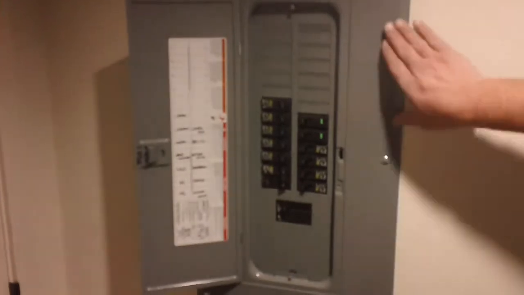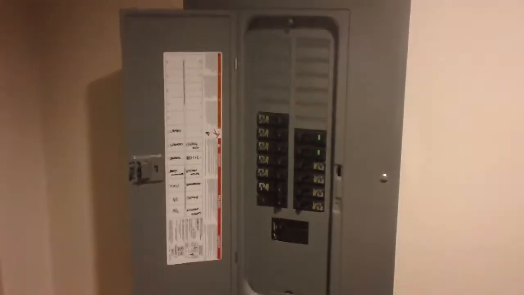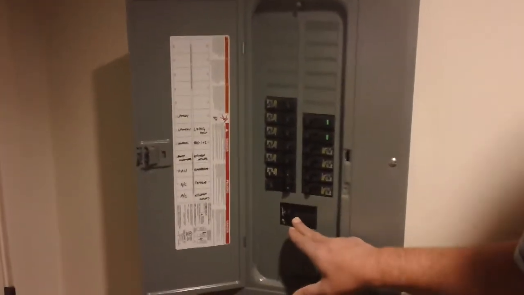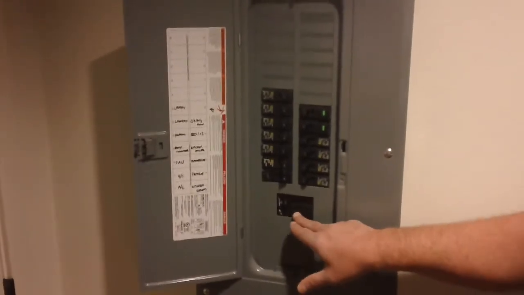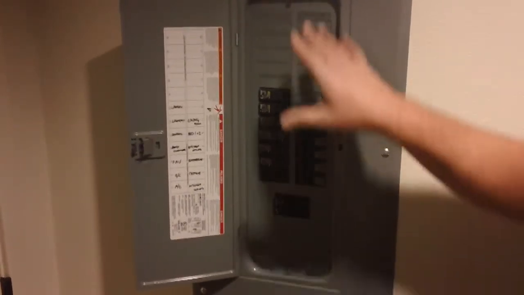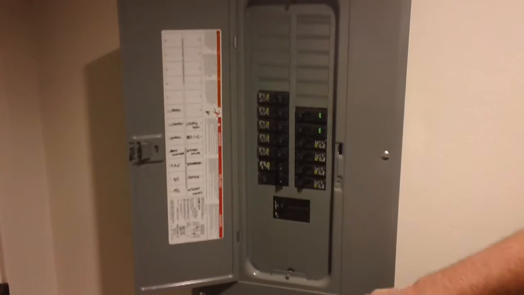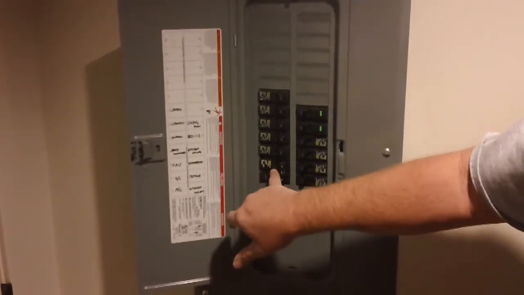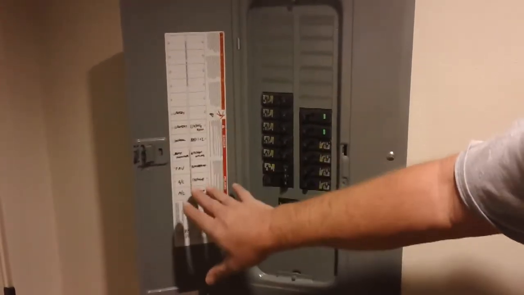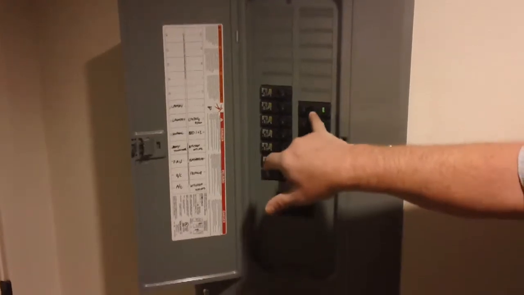This is the sub panel on each unit. This is typical of all units. It's got a main where you can, at the unit, disconnect all power. You shut this off, all these breakers go dead. We have AC breakers, FAU, they're all labeled, and these are arc faults.